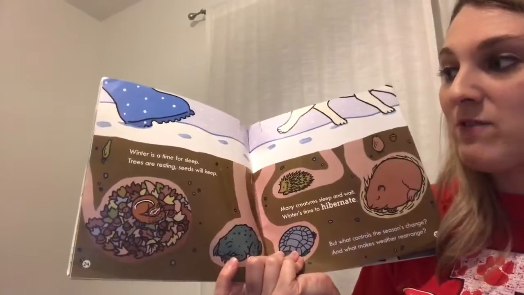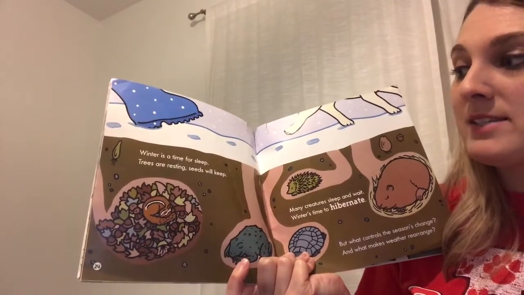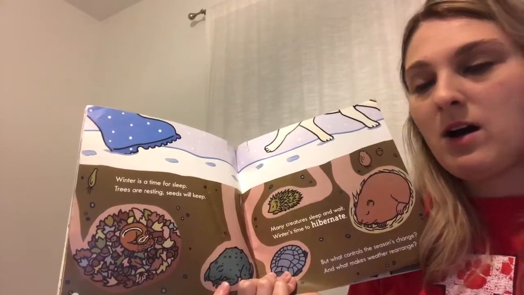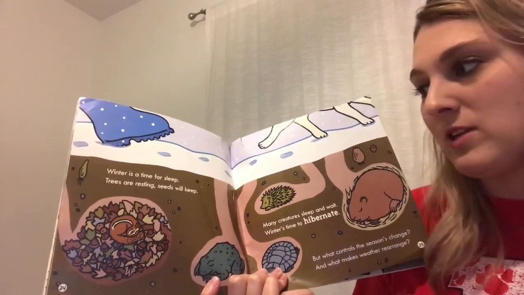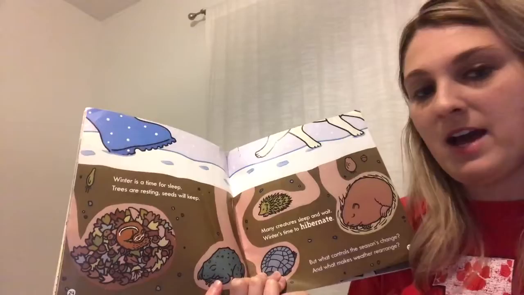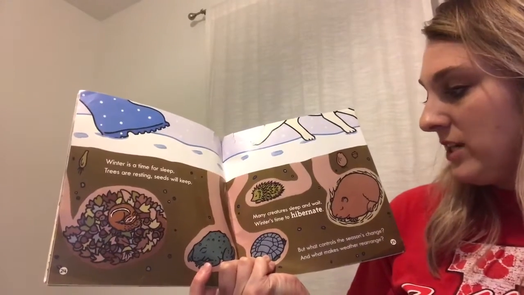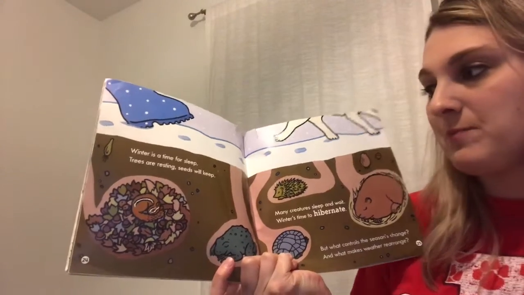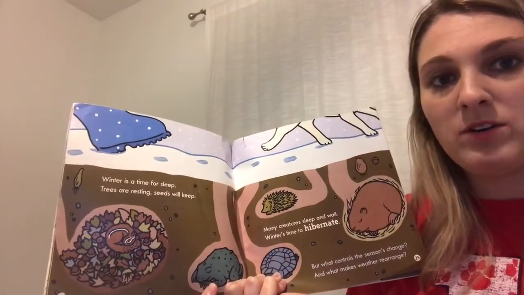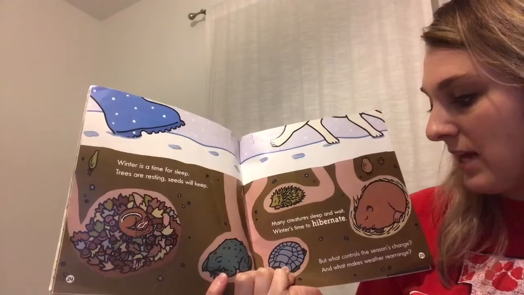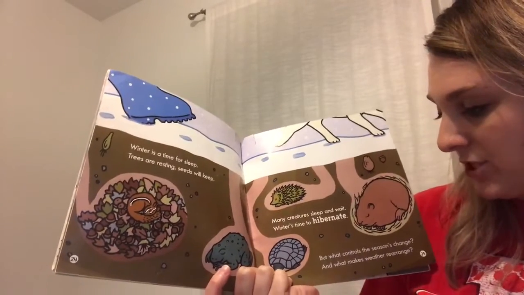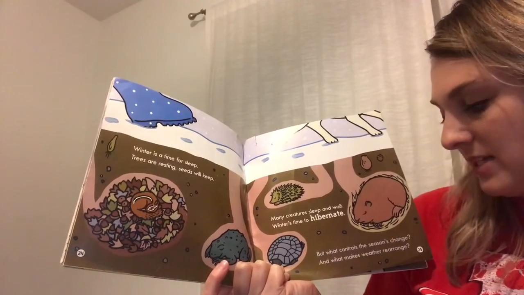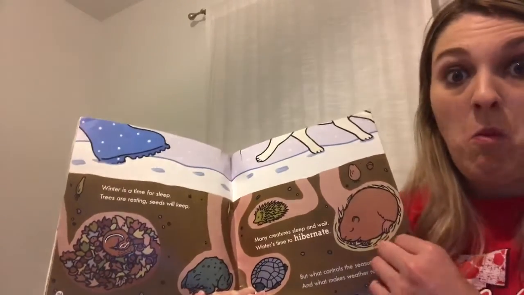Winter is a time for sleep. Trees are resting, seeds will keep. So we usually don't see any new flowers or anything like that. The seeds stay under the ground. Many creatures sleep and wait. Winter's time to hibernate. And hibernating is a long nap, a long sleep that certain animals take in the winter. But what controls the seasons change and what makes weather rearrange? Why does that happen?